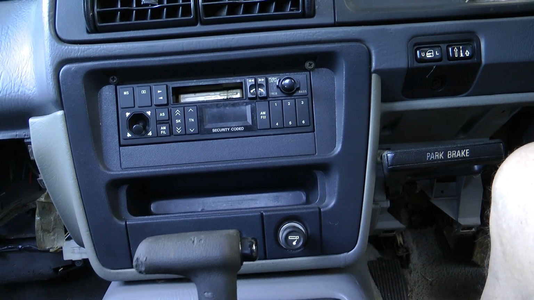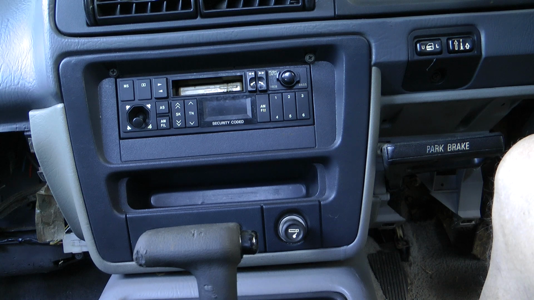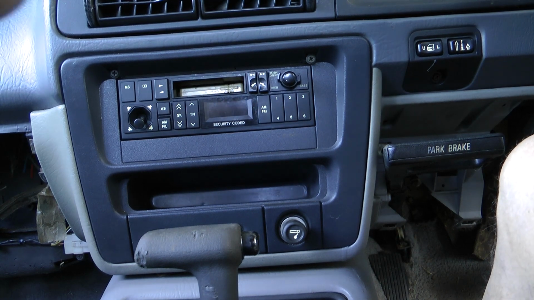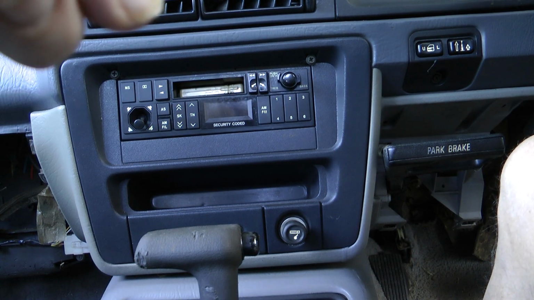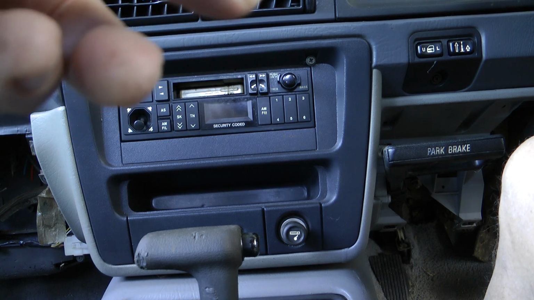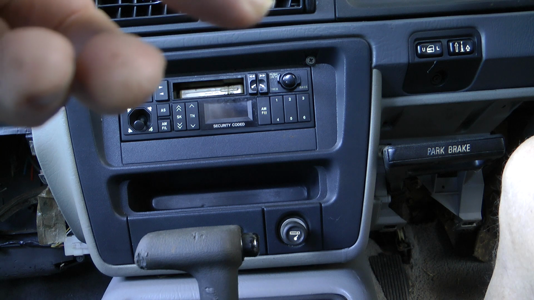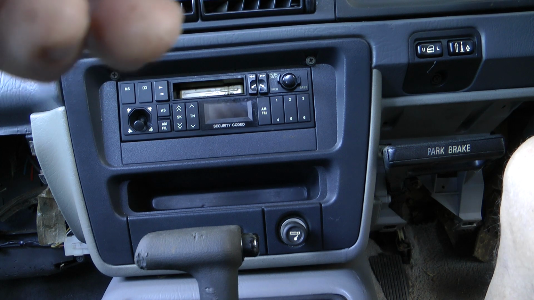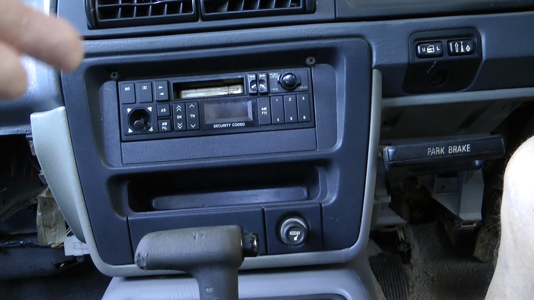Okay guys, just a quick video on your radio code. This is an ED Falcon. I imagine it's a Fairmont. Maybe it's got a little bit better radio cassette in it than the standard models. I don't know, to be honest, what you have there. But I imagine that this should be the same for the EA, EB and ED.